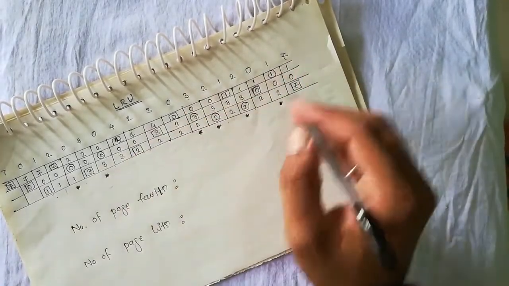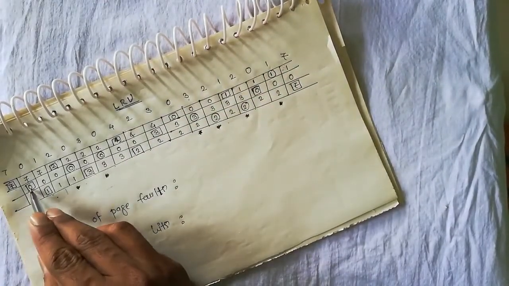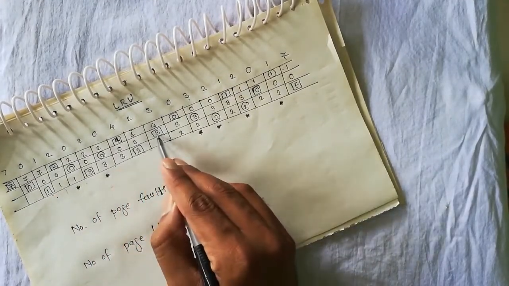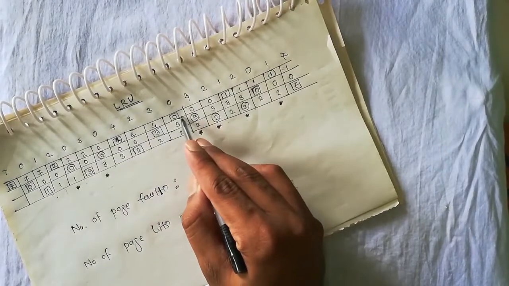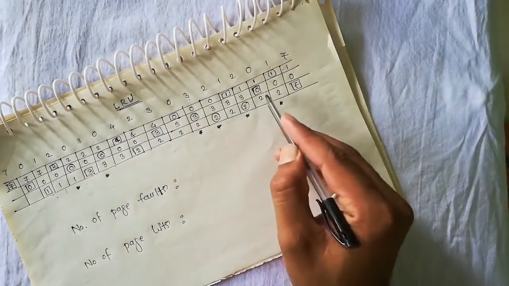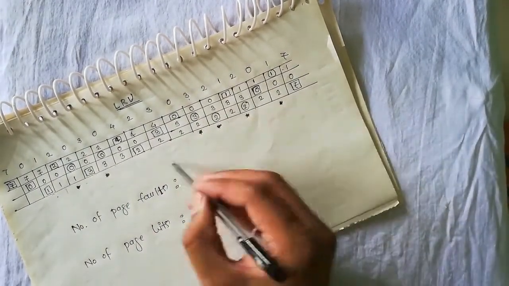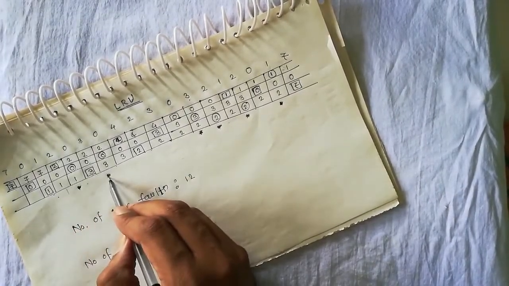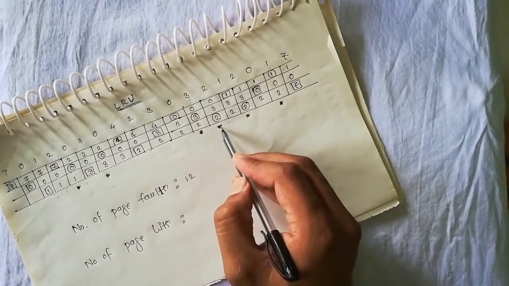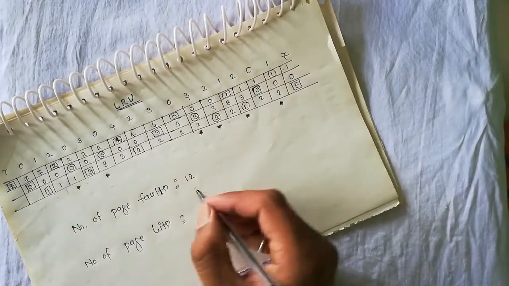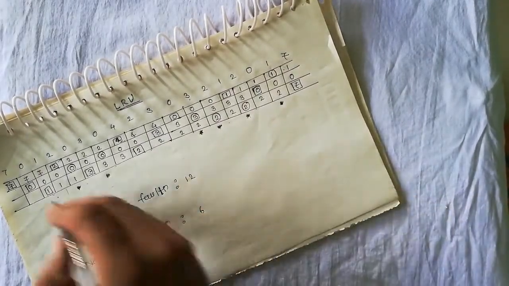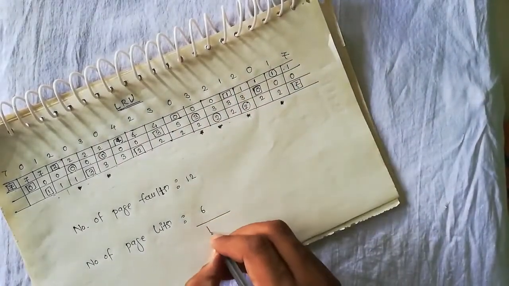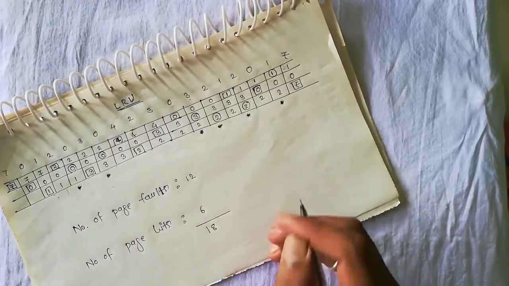Now count our total number of page faults: 1, 2, 3, 4, 5, 6, 7, 8, 9, 10, 11, and this 12. And the number of page hits: 1, 2, 3, 4, 5, and this one becomes 6. Total is 18. The number of strings given to us is also 18, and the number of page hits and page faults is also 18. So our answer is right.